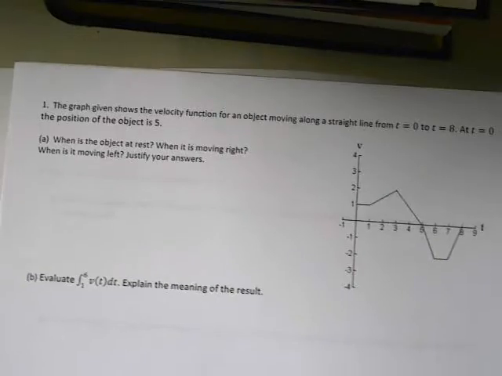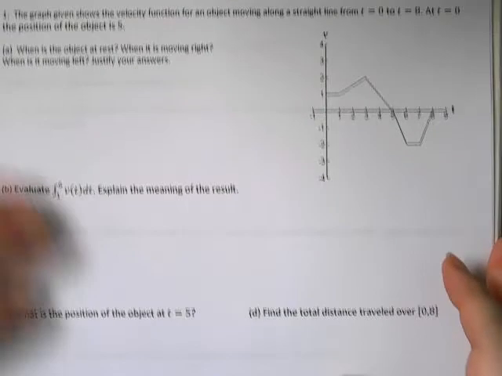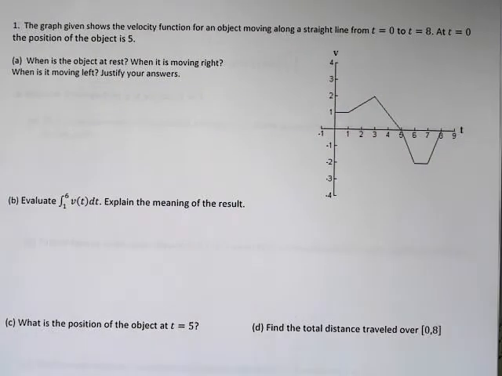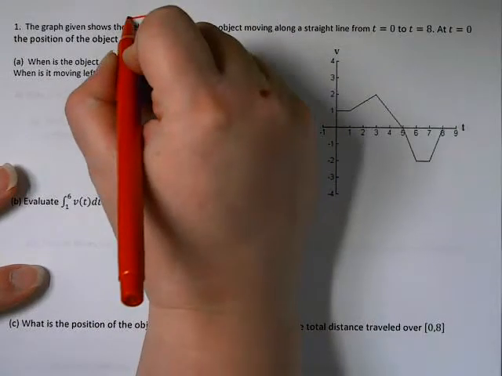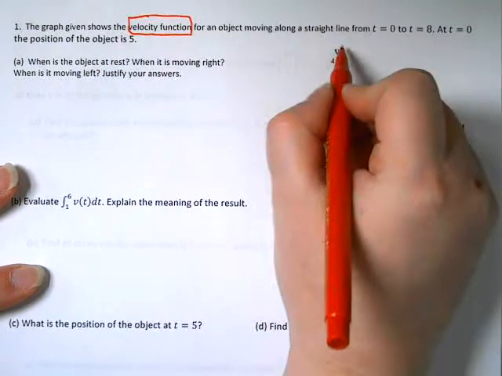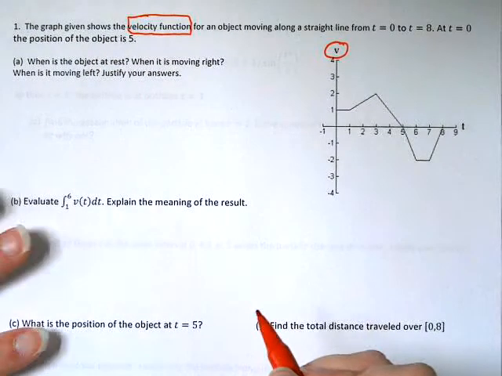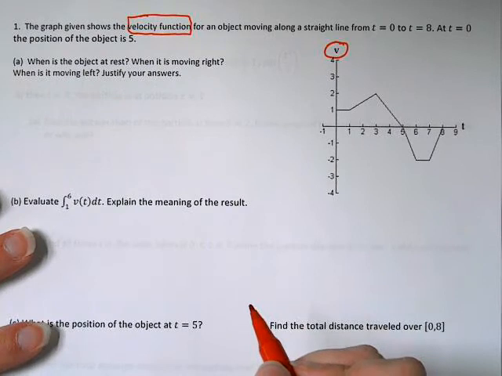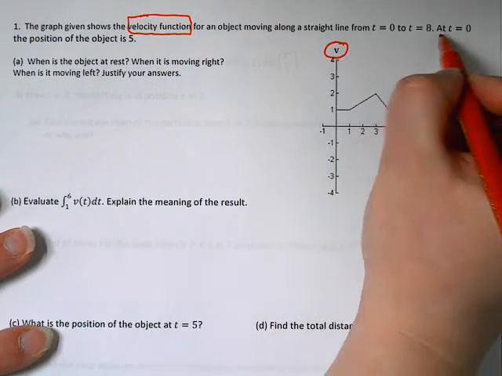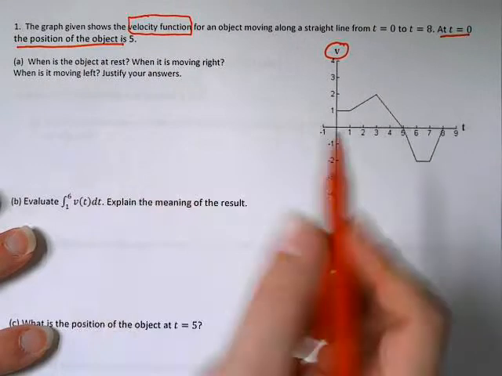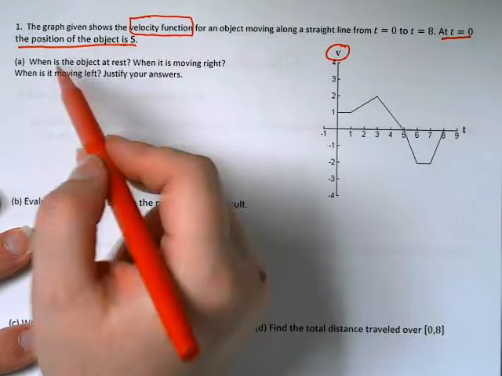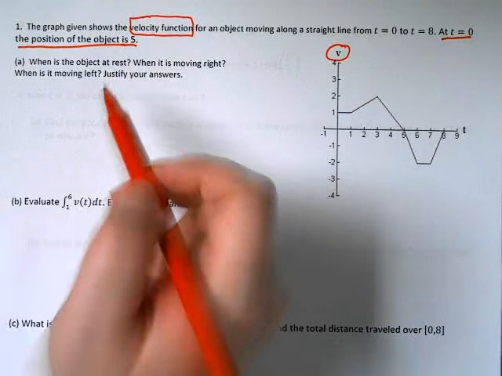So question 1 says the graph given shows the velocity function for an object moving along a straight line from t equals 0 to t equals 8. At t equals 0, the position of the object is 5. So that's going to be important. There's a couple things here. The fact that this is the velocity function, the velocity graph, makes a big difference. So you want to make sure you take note of that. You also want to make sure that you take note of the fact that it gives us this initial position. All right, so at time t equals 0, the position of the object is 5. That's going to be important as we move through.